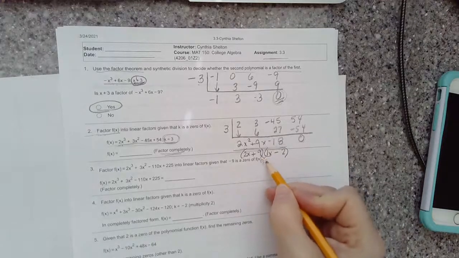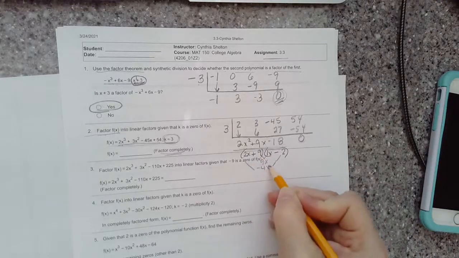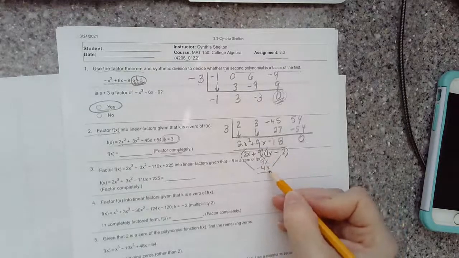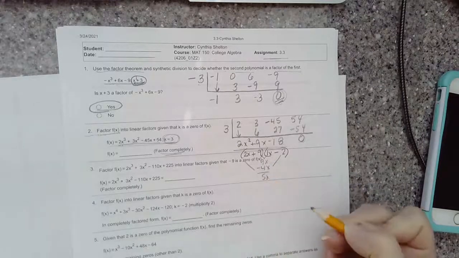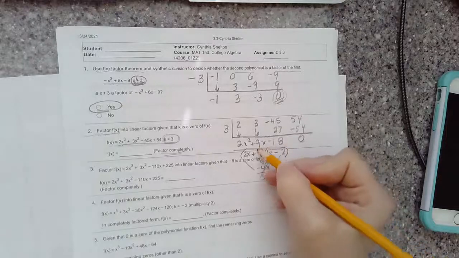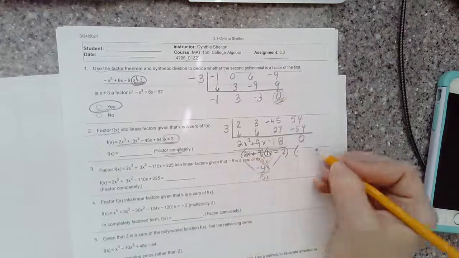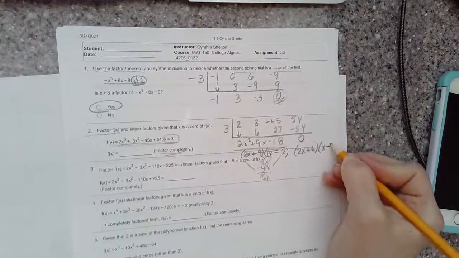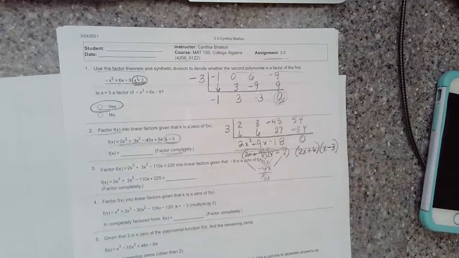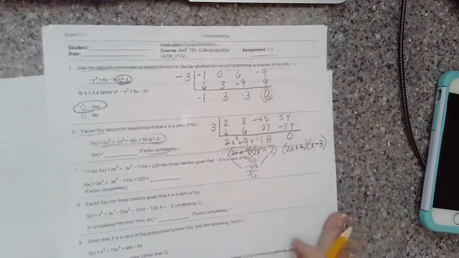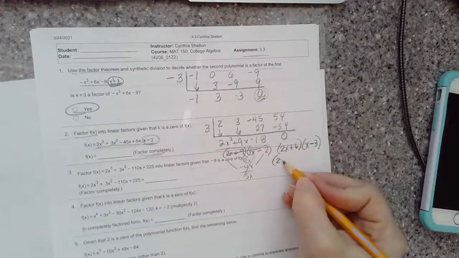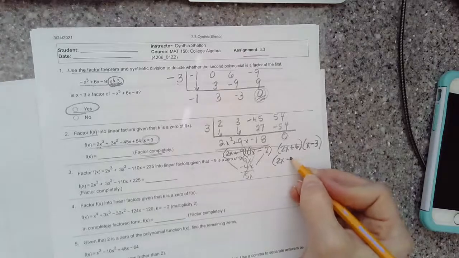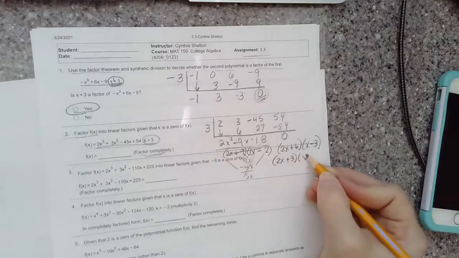You can see when I FOIL the inner and outer parts, I get 5x. So that's wrong. I'm trying to get a 9x. So I try again. Maybe it's 2x plus 6, x minus 3. I can kind of foresee that doesn't pan out either. So I rearrange: 2x plus 3, x minus 6. Let's see what happens there.